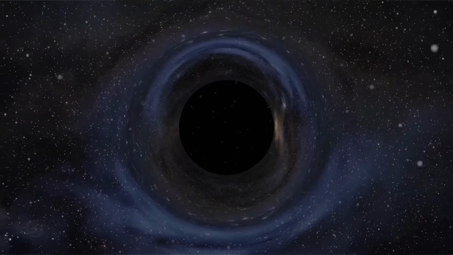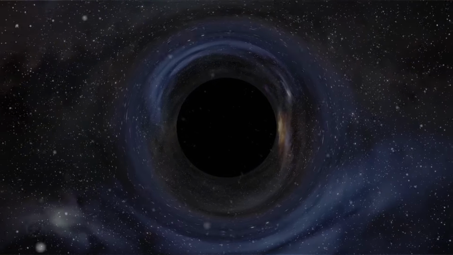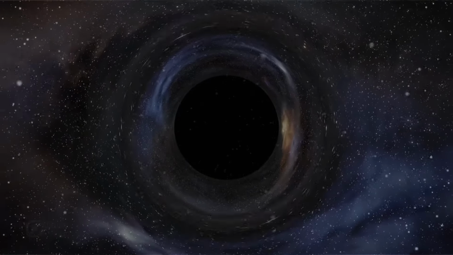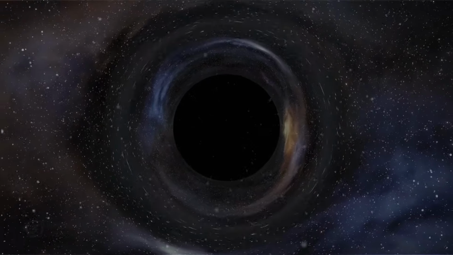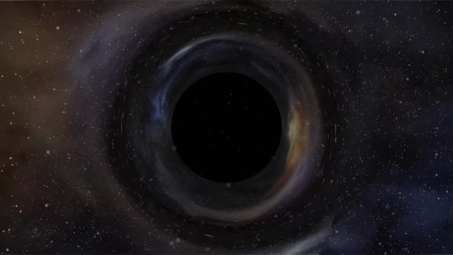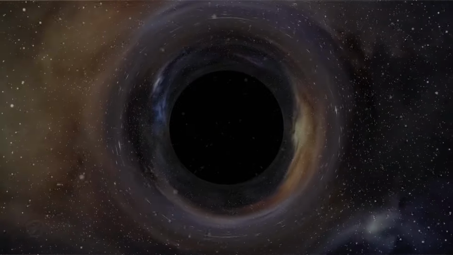Yet from the outside, none of this would ever be visible. To an external observer, you would appear to freeze and fade at the horizon, while the black hole itself would absorb the energy and information of your body. In effect, two versions of you exist in two different reference frames, one falling smoothly inward and one eternally suspended on the edge of time.